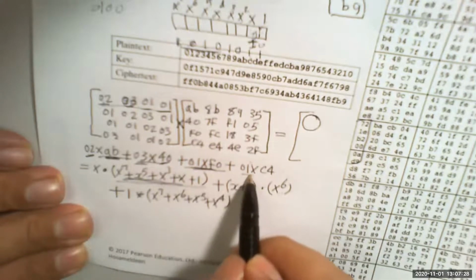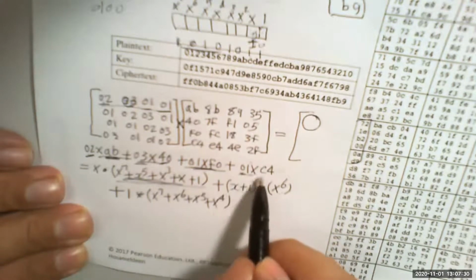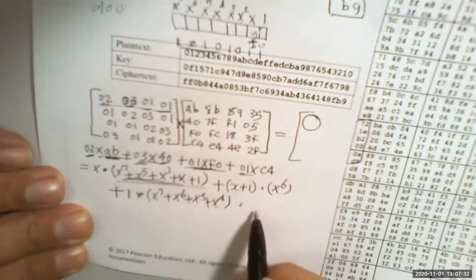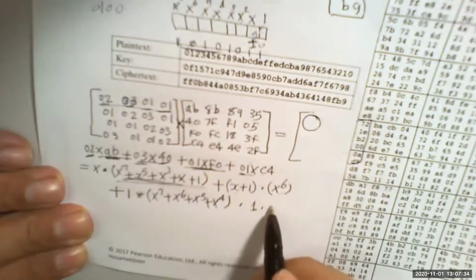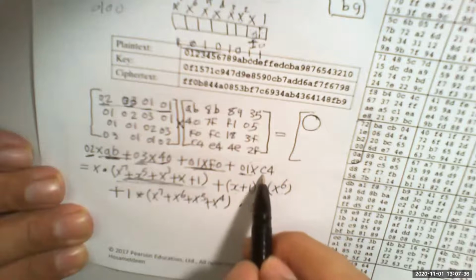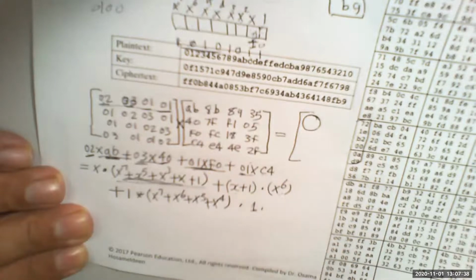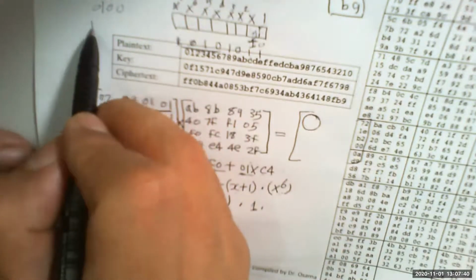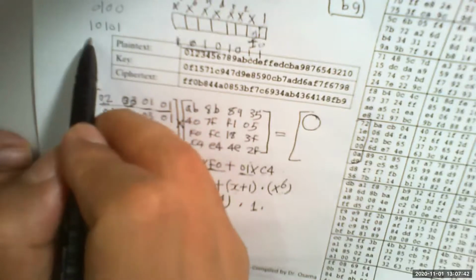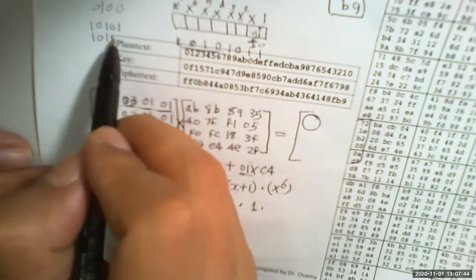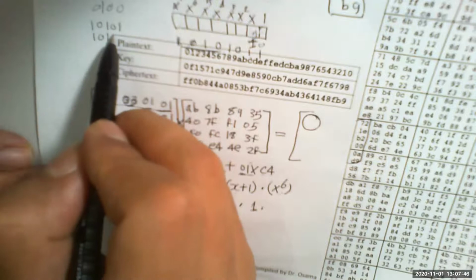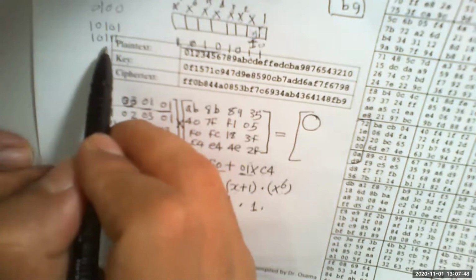The last one is 01 C4. 01 is 1 multiplied by C4. I can see A, B, C. So A is 1010, B is 1011, right?